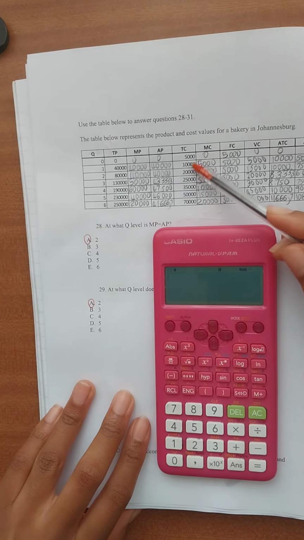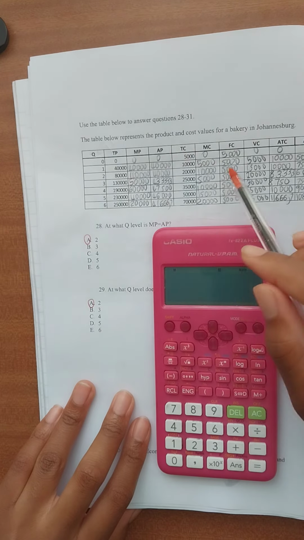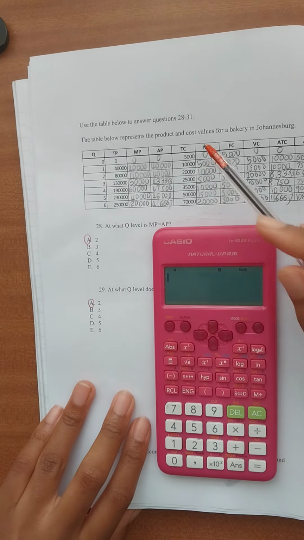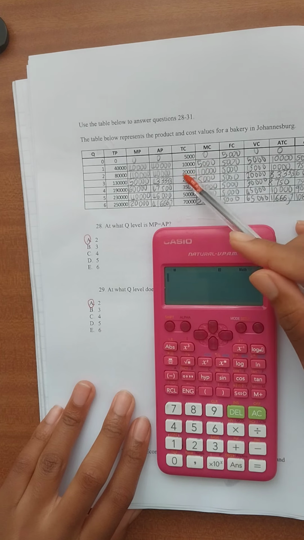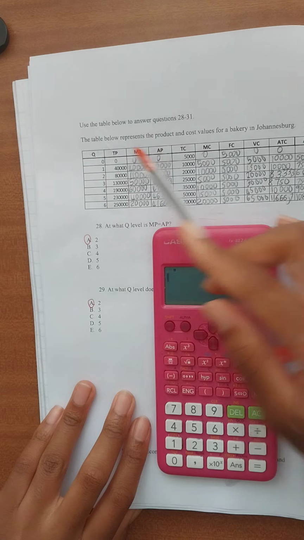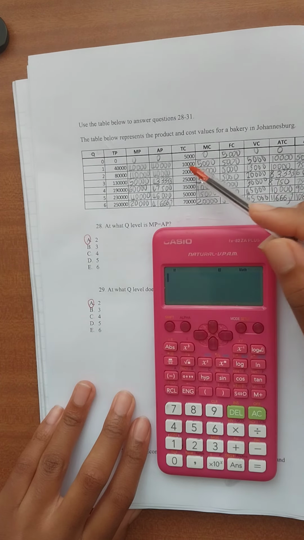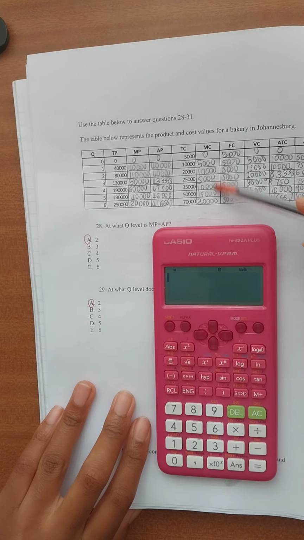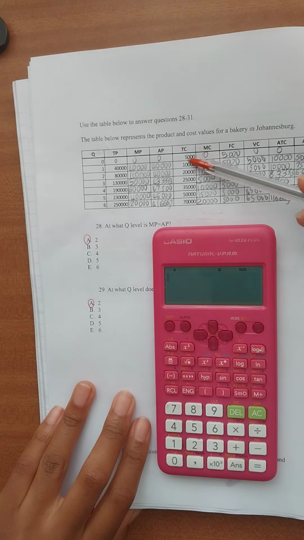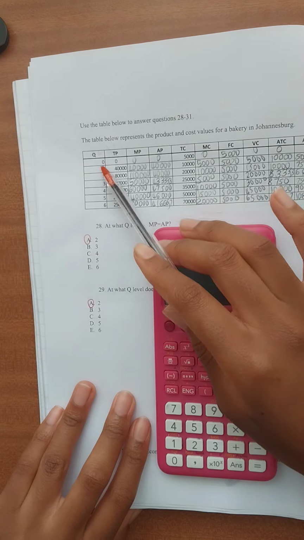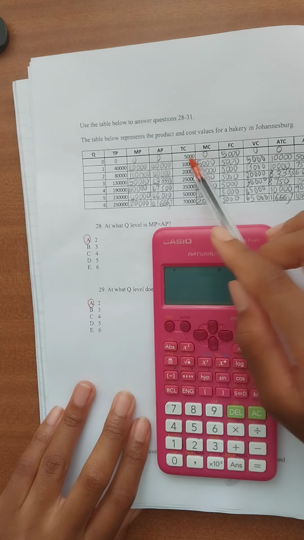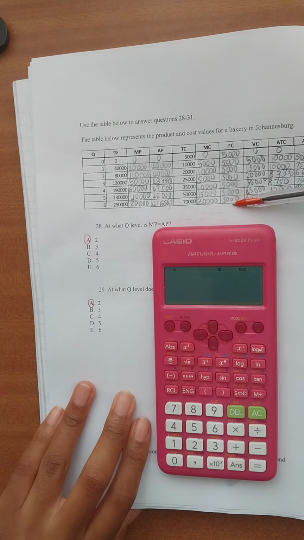Marginal cost, change in total cost over change in quantity. So it's 10,000 minus 5,000, you get 5,000. You do the same, 20,000 minus 10,000 divided by 2 minus 1. And then you do the same for the rest of them, you get your values. Fixed costs are the costs you get when your quantity is 0. So total cost where Q is 0 is 5,000. So my fixed costs will all be 5,000.